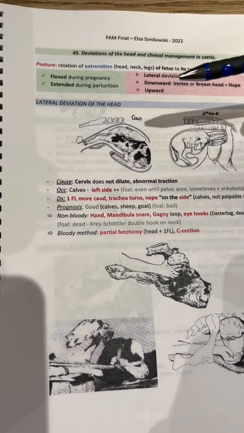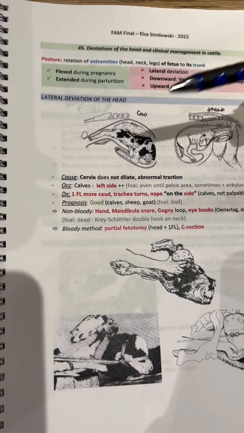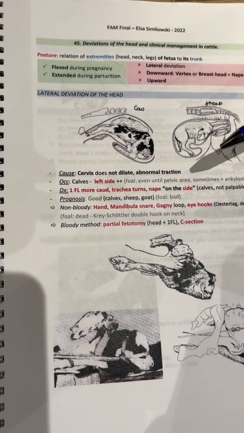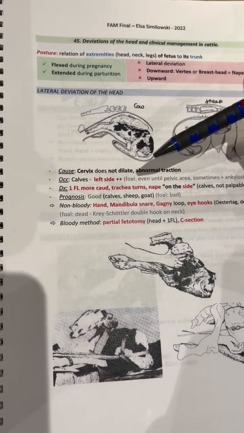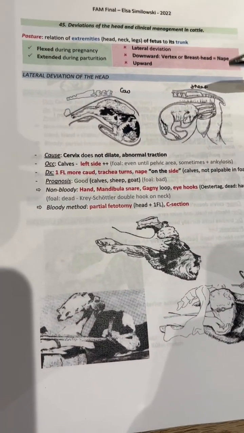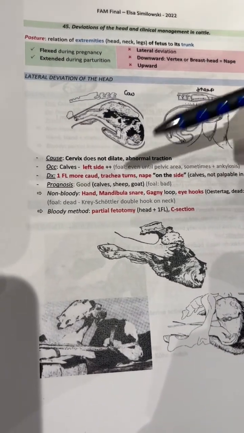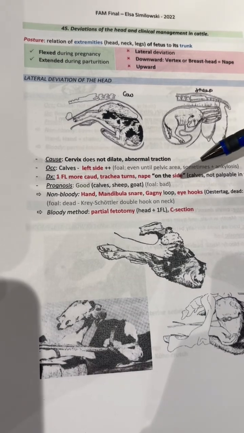For the lateral deviation of the head, the cause is when the cervix does not dilate or there's an abnormal traction. In calves, it's way more common on the left side. For the diagnosis, you'll see one forelimb more caudal than the other. For the prognosis, in calves and sheep it's good, but in foals it's bad.